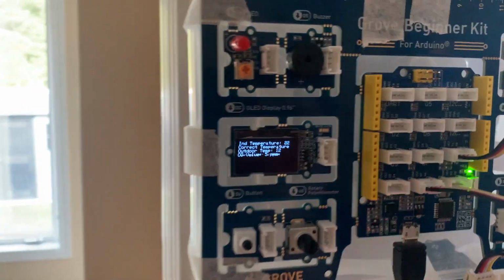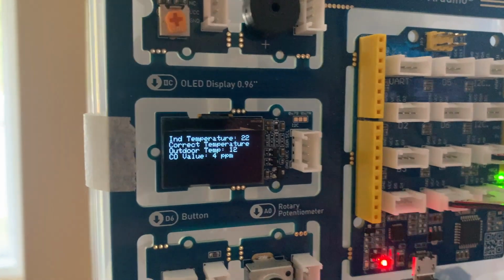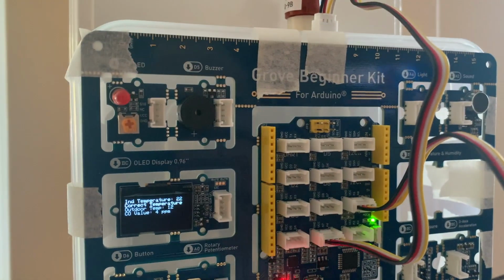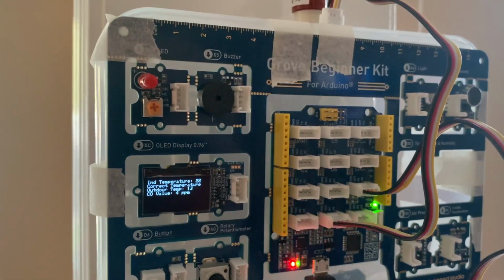If I come over here, it's currently reading the correct temperature, okay, which is 22 degrees, has the outdoor temperature, which is 12 degrees, and then it has a carbon monoxide value. Carbon monoxide is okay right now, so there's no alarm going off. The indoor temperature is okay right now, so there's no LED going off.